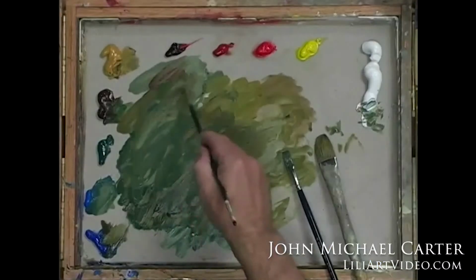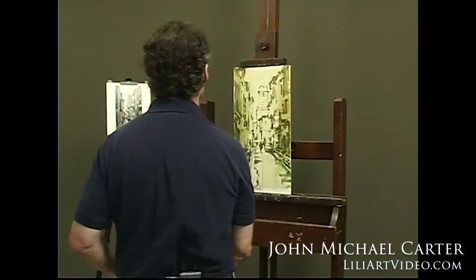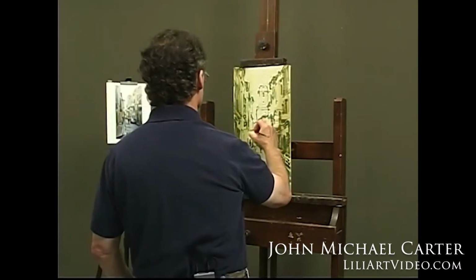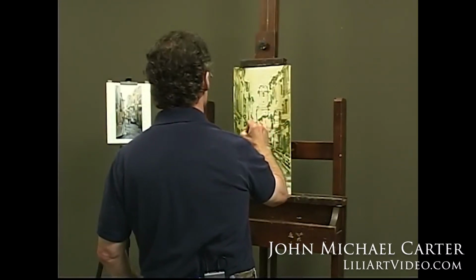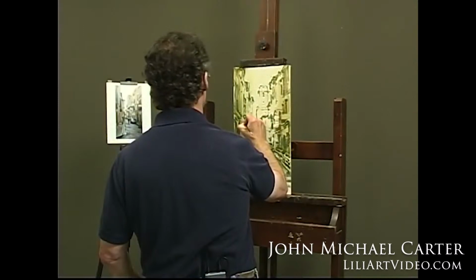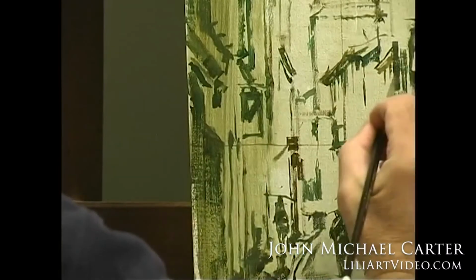Take a quick look here to see if there's anything else, any shapes I want to make notations of, to make sure that I don't miss them as I apply thicker layers of paint here in a minute.